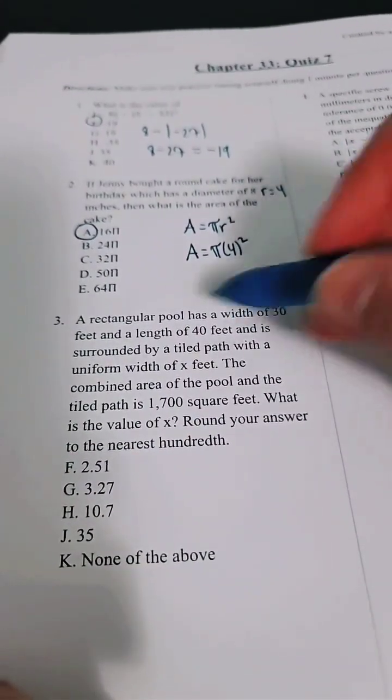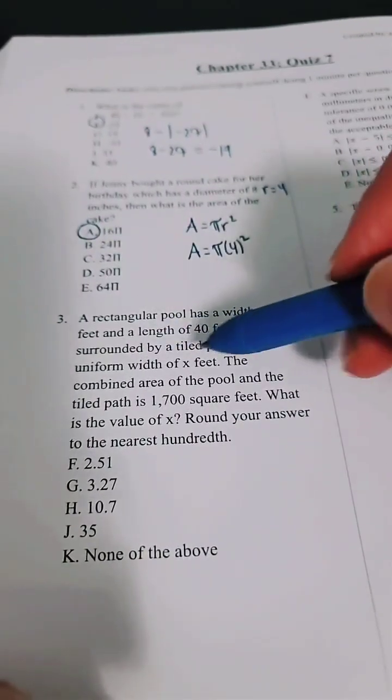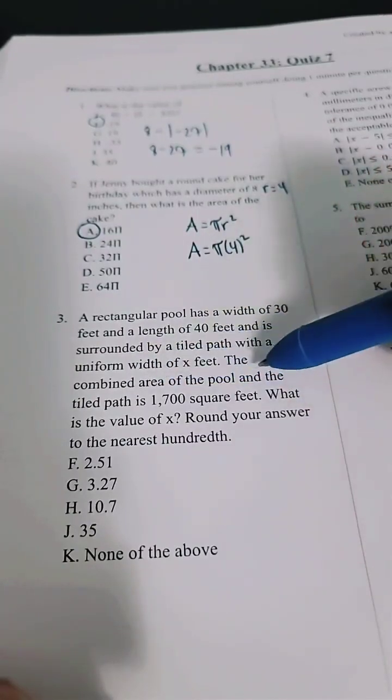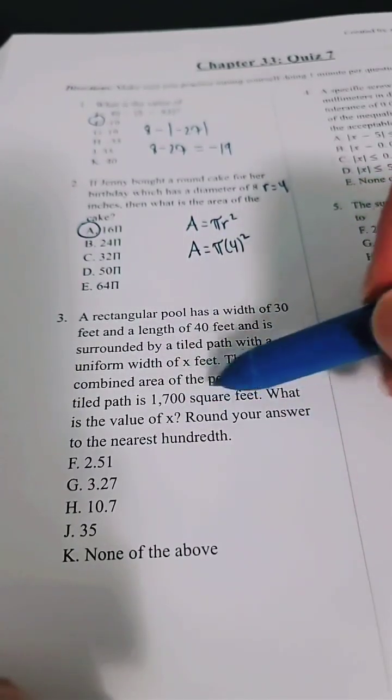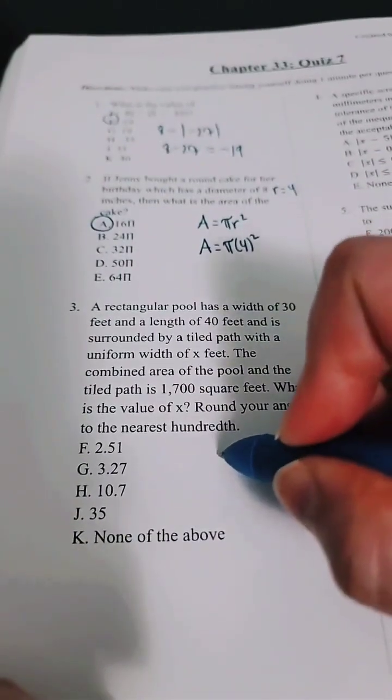Let's go to number 3. It says, a rectangular pool has a width of 30 feet and a length of 40 feet and is surrounded by a tiled path with a uniform width of x feet. The combined area of the pool and the tiled path is 1,700 square feet. What is the value of x? Round your answer to the nearest hundredth.